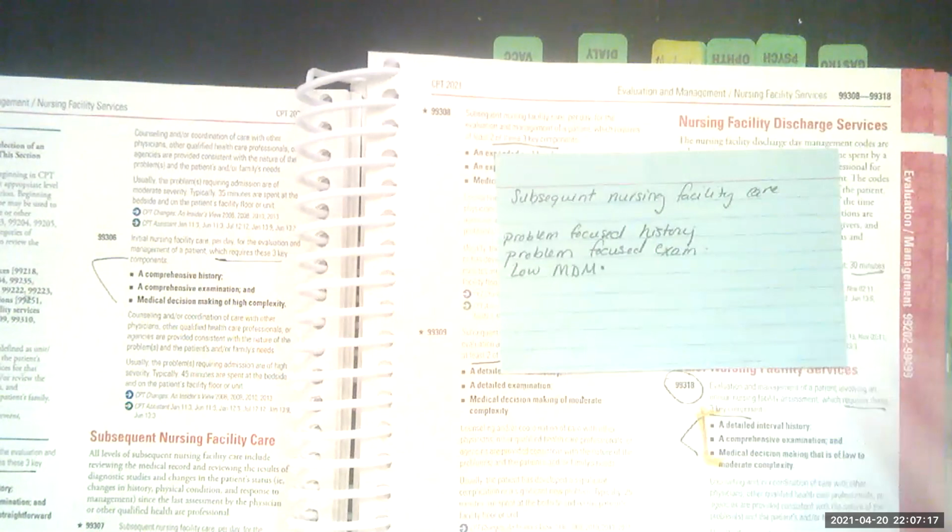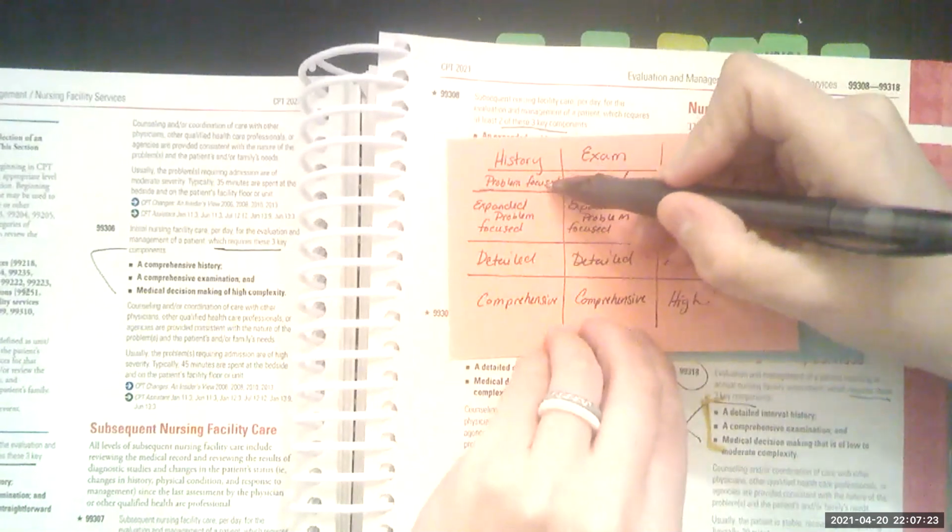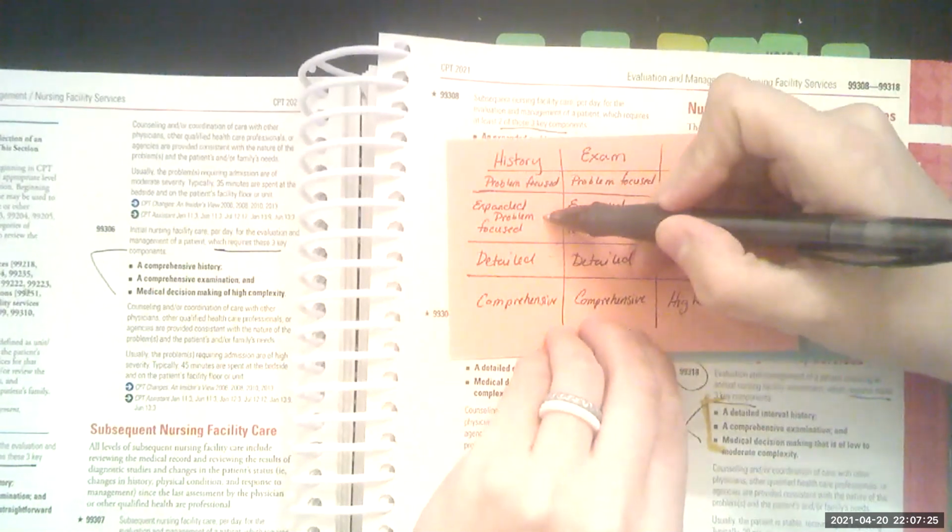Sounds exactly right. But when we look at our little chart that I showed you, you can see that there is a difference between problem-focused exam and expanded problem-focused. Expanded is a little bit higher on the chart than problem-focused. So these two are not going to fit into this category. So this would not necessarily be the best code. Let's look and see the next code.